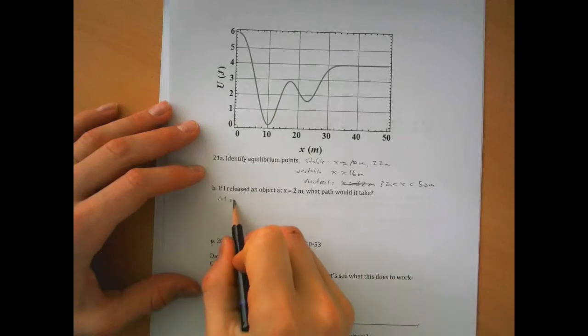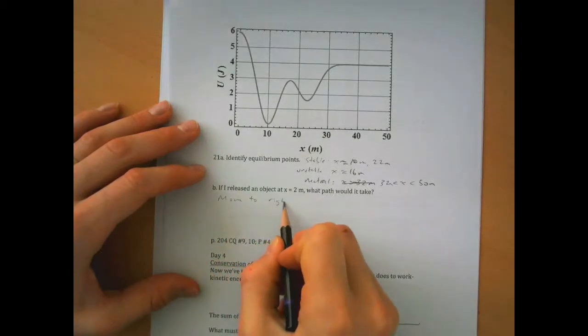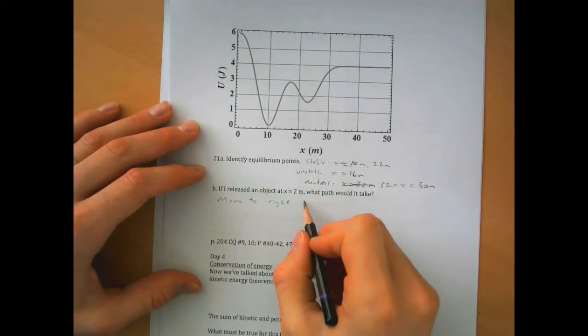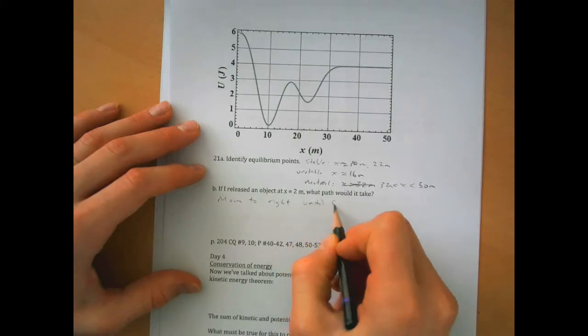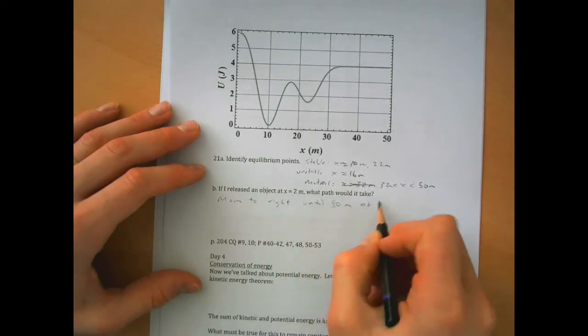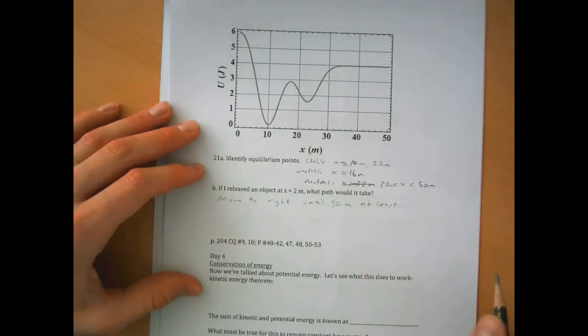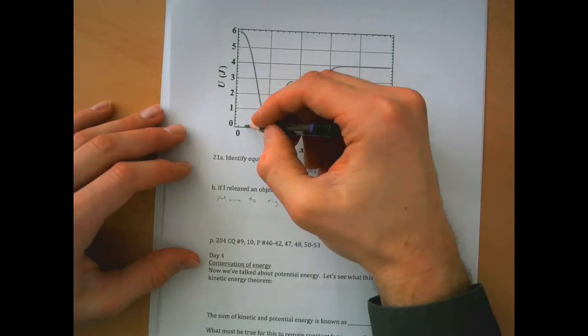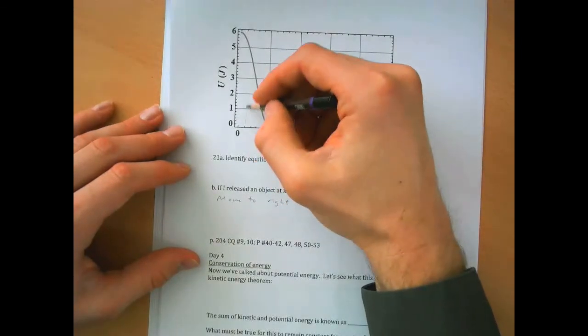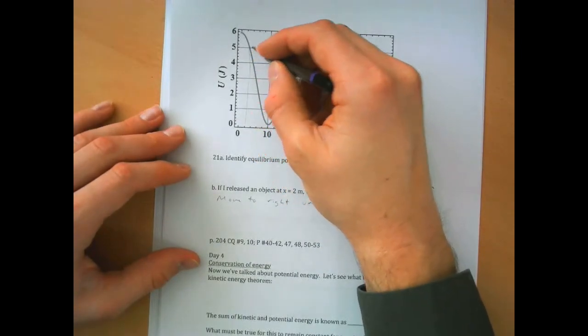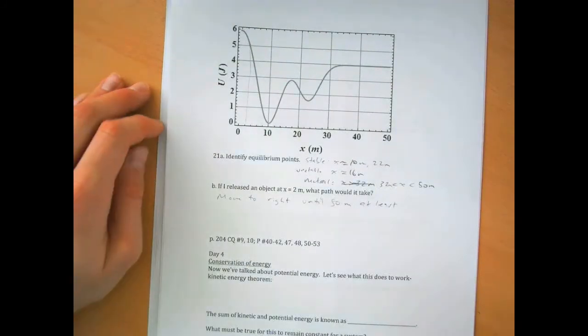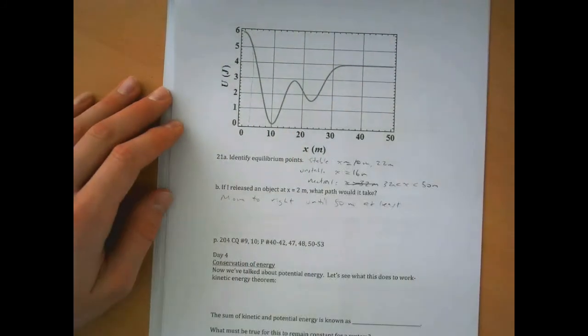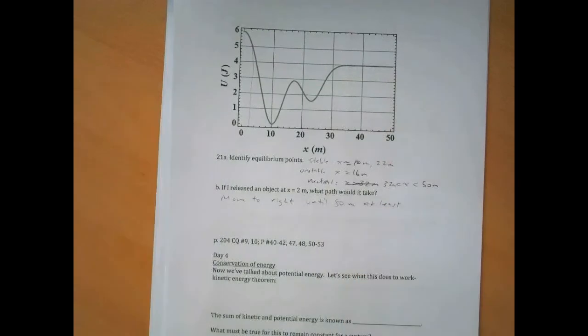So move to the right. You know, speed up, slow down, speed up, slow down, until 50 meters, at least. We don't know what happens after that. Because it has enough energy. Each of these is 2, right? 2, 4, 6, 8. So we've got about 5 joules of energy at that point, and that's more than the level of this flat part over there.